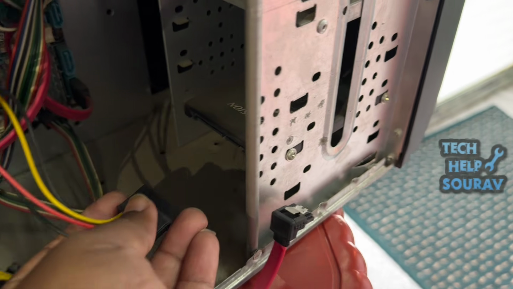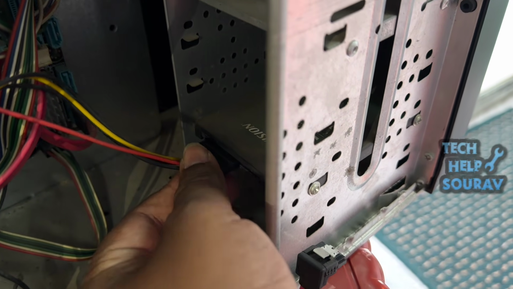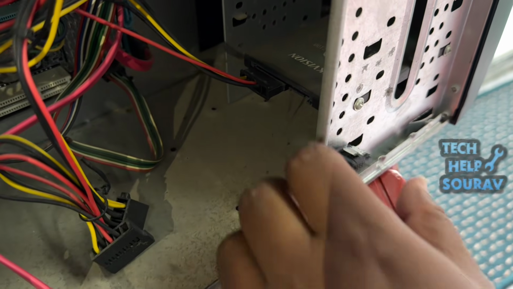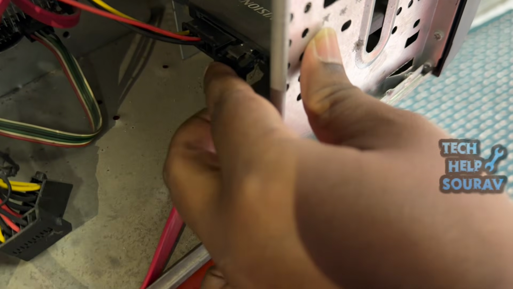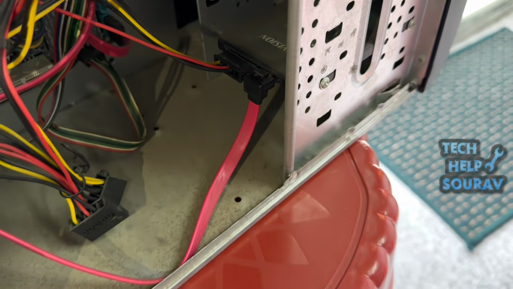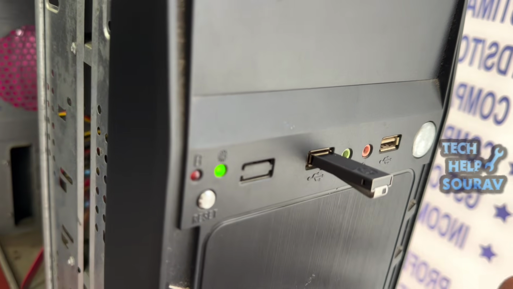Unplug and replug them. First disconnect the SATA and power cable from the hard disk. Then after cleaning it thoroughly, connect the SATA cable and power cable to the hard disk just as I am doing. Then press the CPU power button to start it. I hope no further problem will arise after the computer starts up.